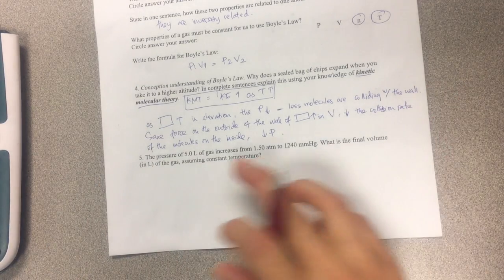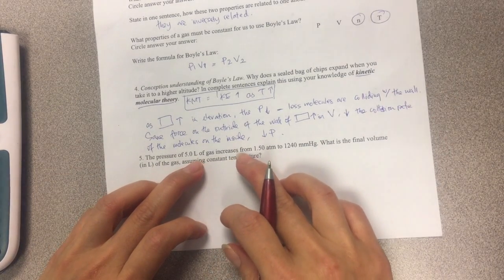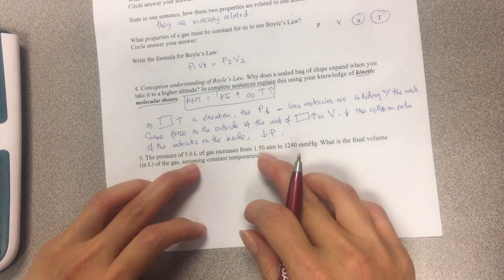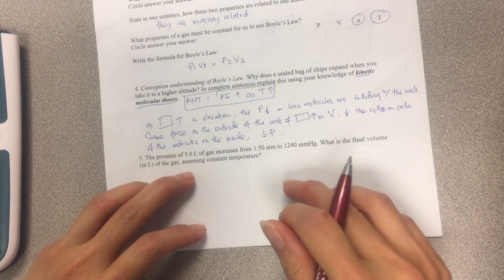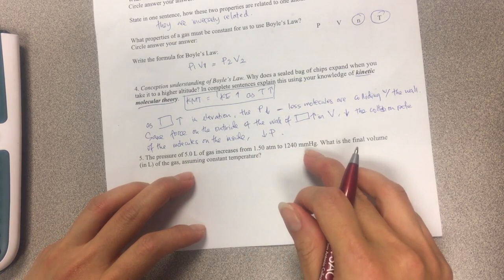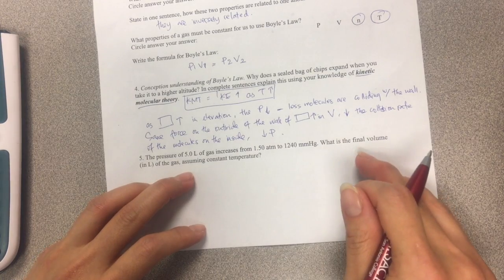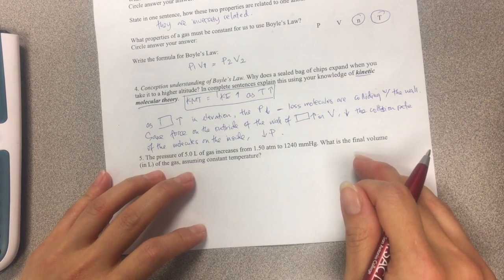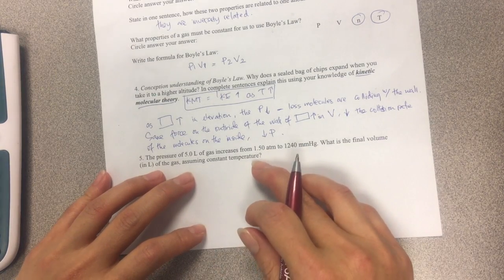And number 5, the pressure of 5 liters of gas increases from 1.50 atm to 1240 millimeter mercury. What is the final volume in liter of the gas, assuming constant temperature?